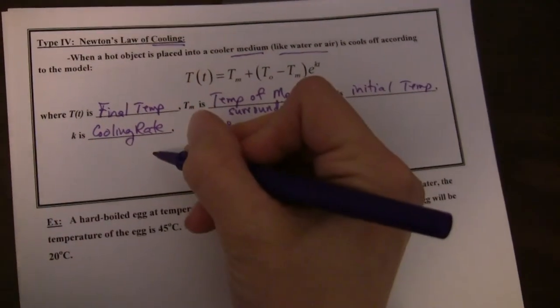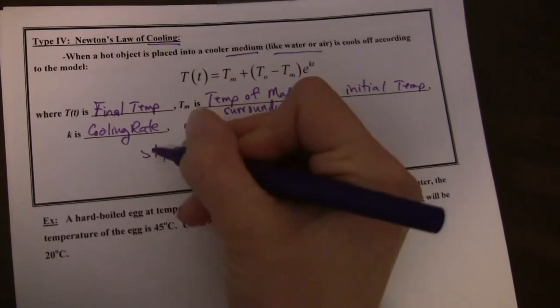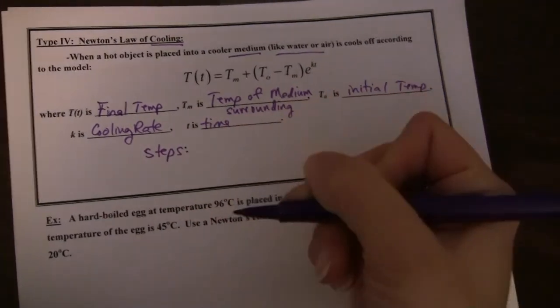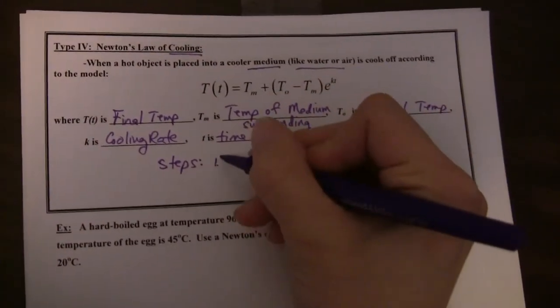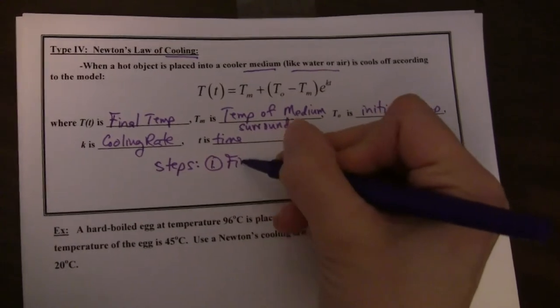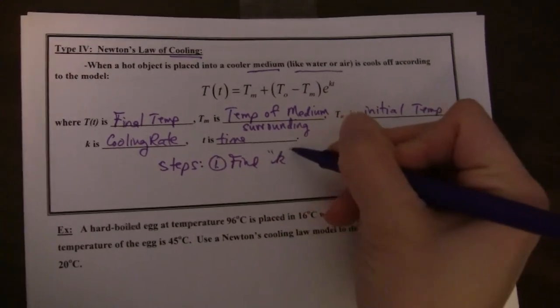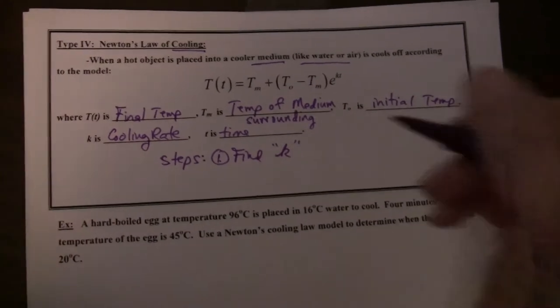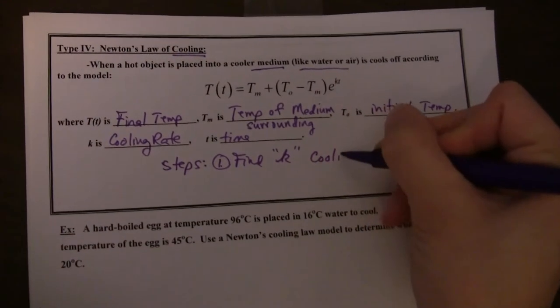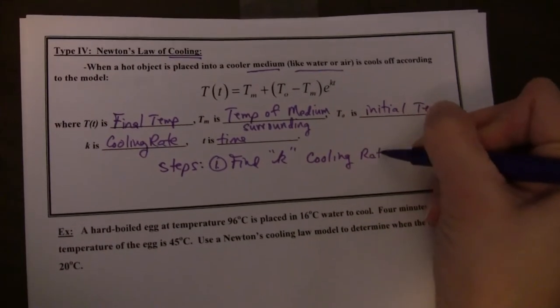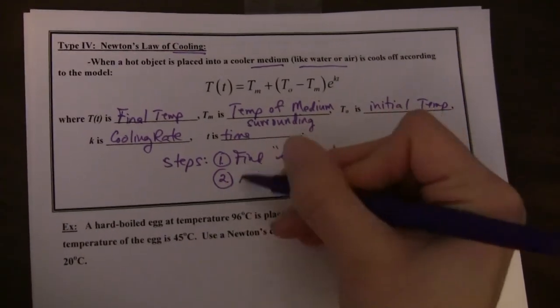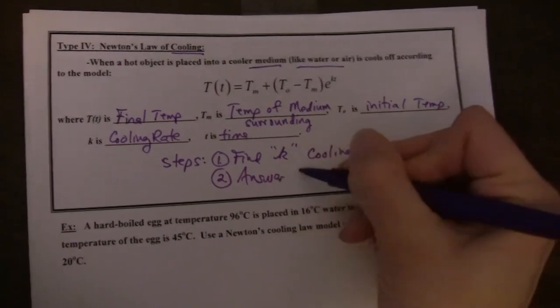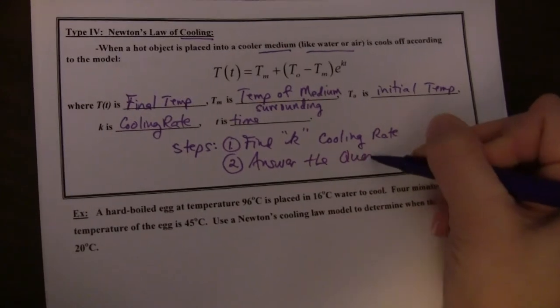So this is going to have a couple of steps to it, just like type 2. If you're good with type 2, way to go. The first thing you have to do is find the k. I don't want to say it's a decay rate. My pizza's not decaying. I'll call it the cooling rate. And then step 2 is how you answer the question.